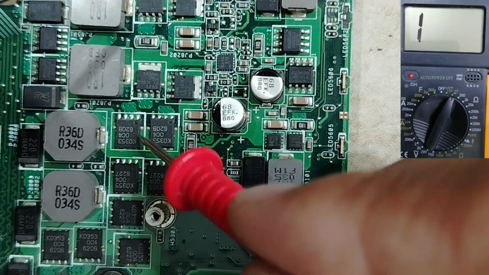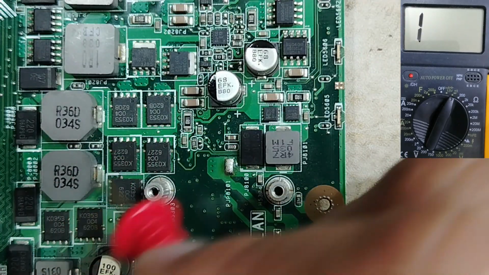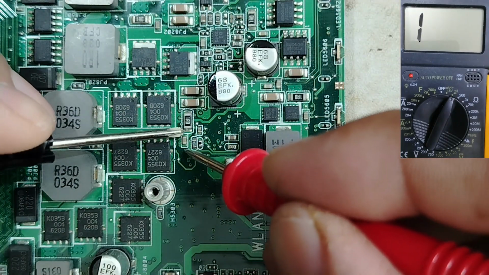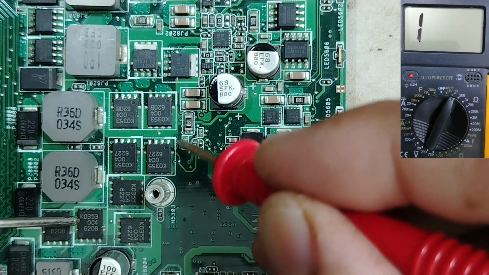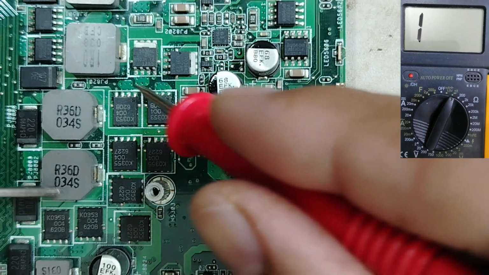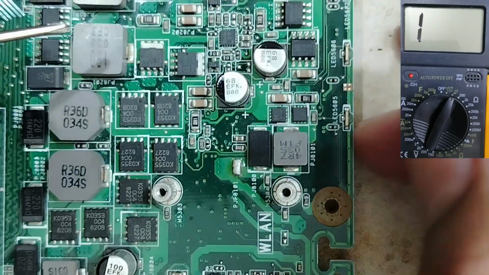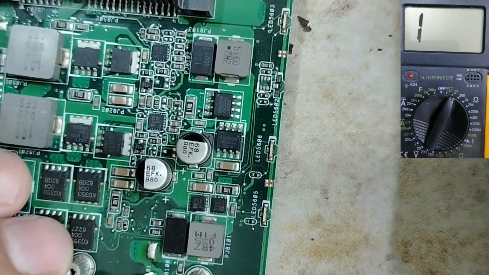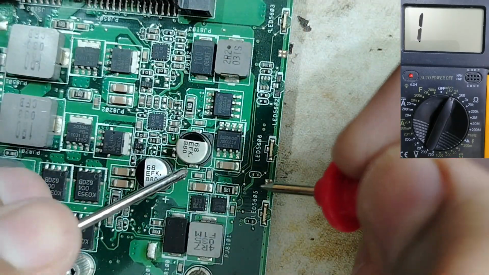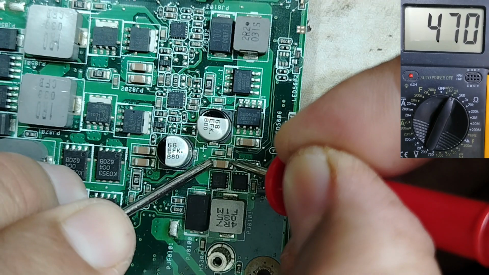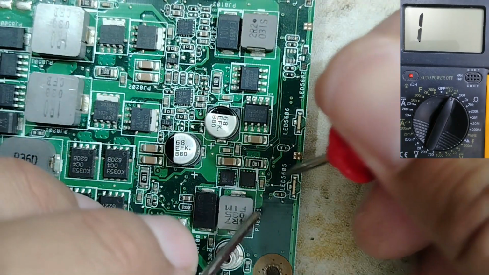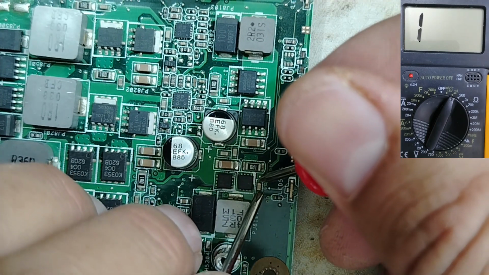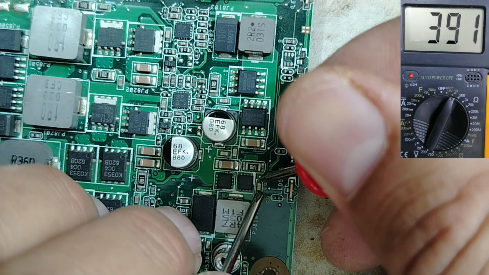But the ceramic capacitors that belong to the CPU circuit, you are always going to find a lower reading, as you can see. This is not a short circuit because this capacitor belongs to the CPU circuit, always the same working principle. But for capacitors in other circuits, you should not get a low resistance. You should always get a reading, as you can see.